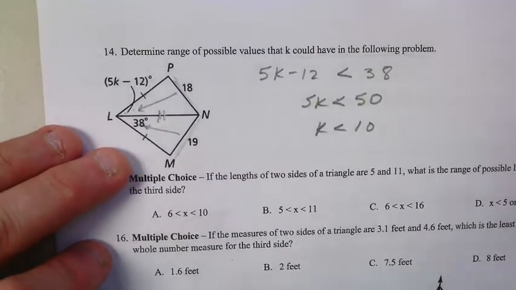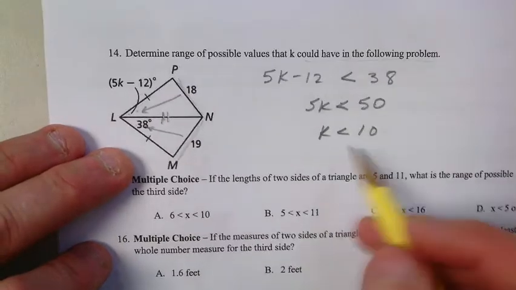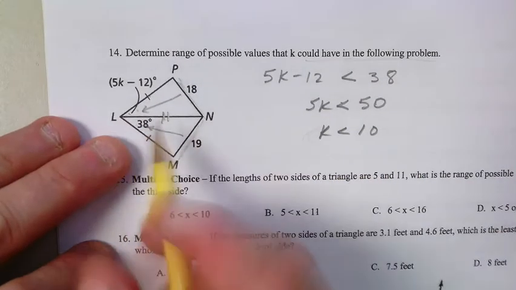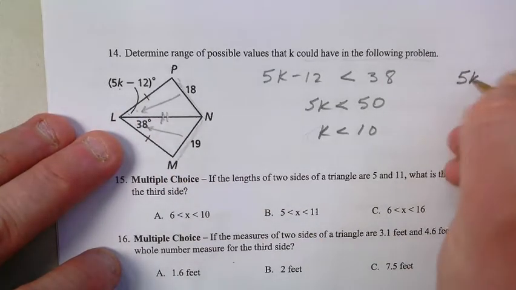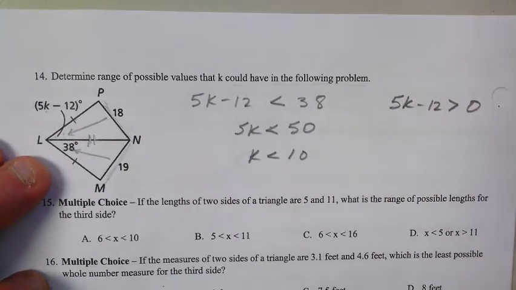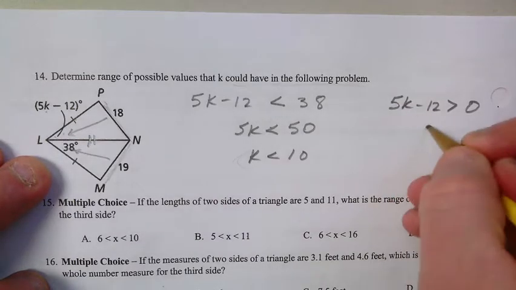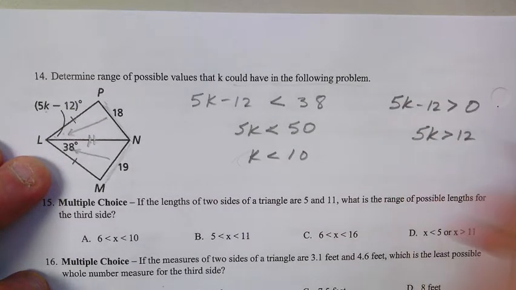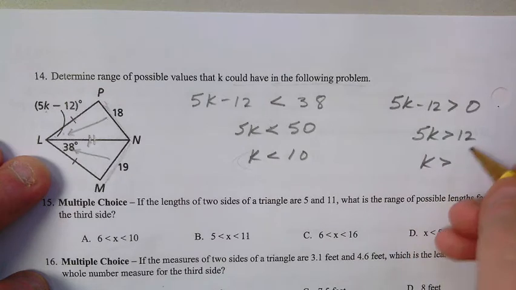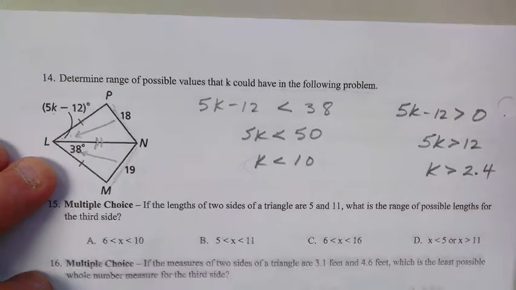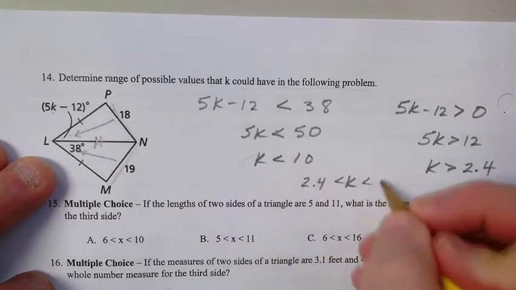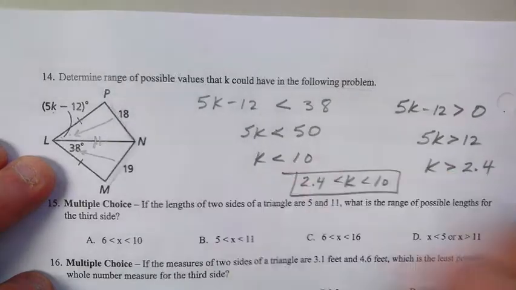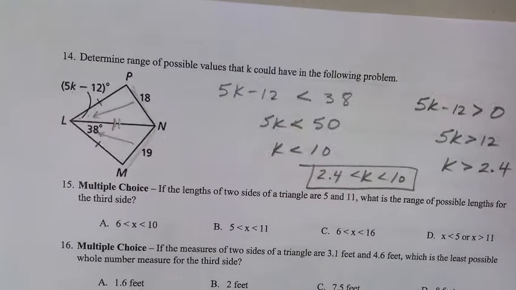But I also have to determine what k has to be bigger than. If it's got to be smaller, it can't be a negative value. So I'm going to say that 5k minus 12 must also be greater than 0. There's no way that angle could be 0 degrees. So I'm going to add 12 to both sides, and I'm going to divide by 5, and when I do that, I get 2.4. So the range for k must be bigger than 2.4, but less than 10.